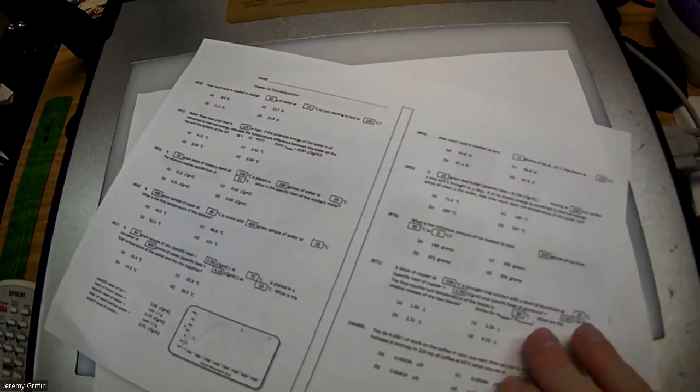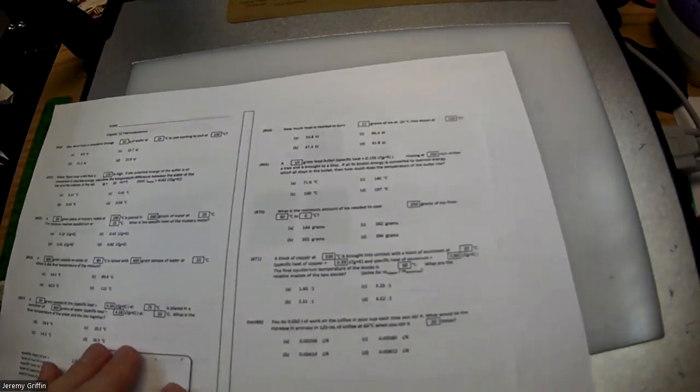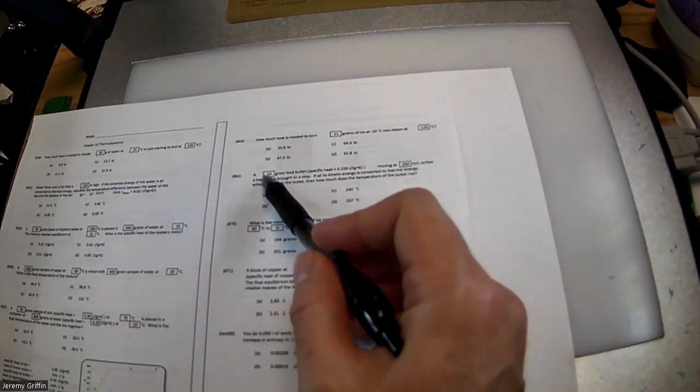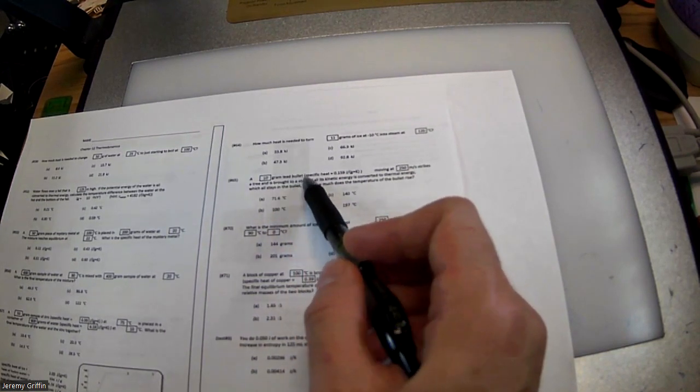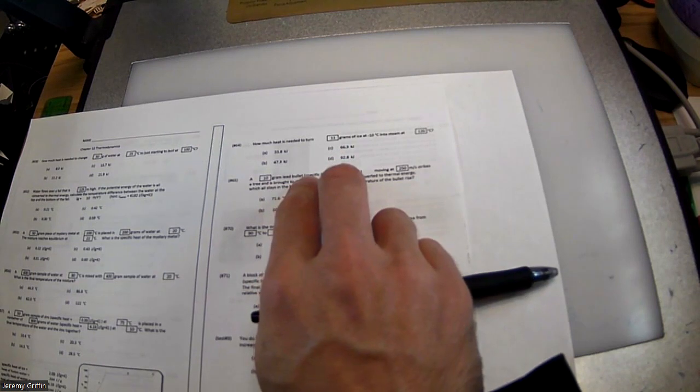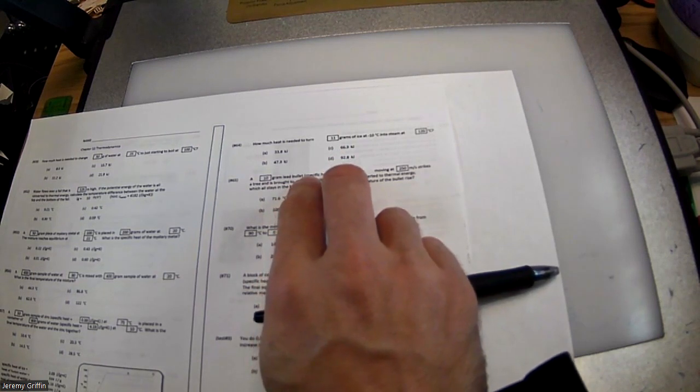So the next problem is number 65. We'll do it the same way we did yesterday. I'll solve mine, and then I'll give you a minute or two to solve yours, and you can help each other out too. Number 65: I have a 10 gram lead bullet. Here's the specific heat capacity of lead. It's a very small number compared to water.